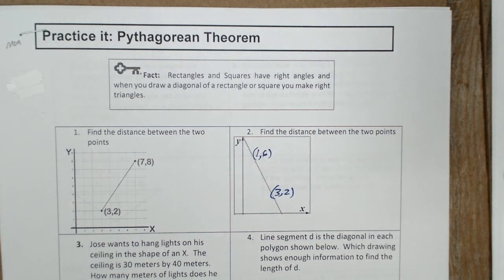Happy Monday, and we are going to do some Pythagorean theorem application problems. Upcoming on Friday is a test, Thursday is the review. We're going to do Pythagorean throughout this week, get really good at it, and then take a test on Friday. So I'm going to start with this.